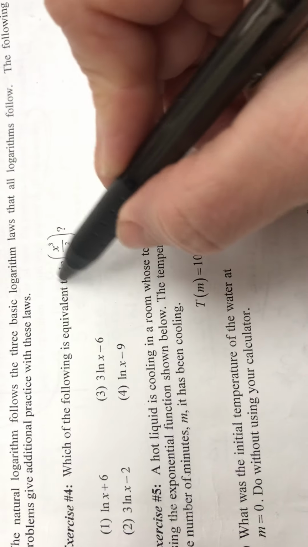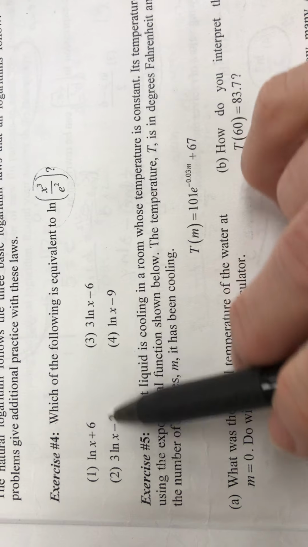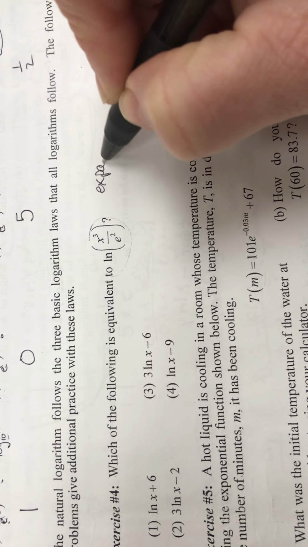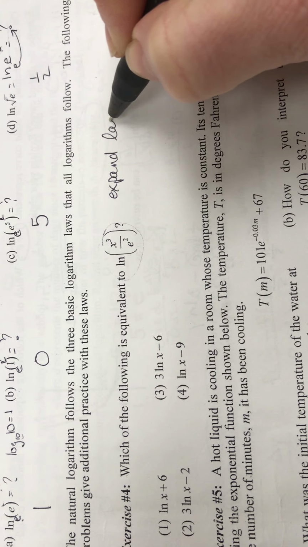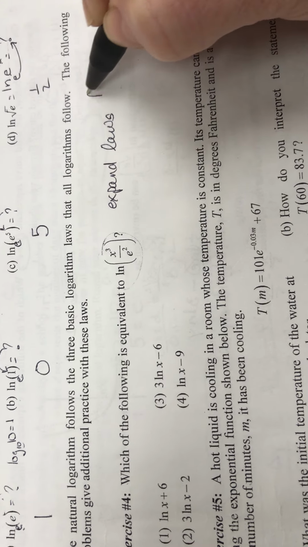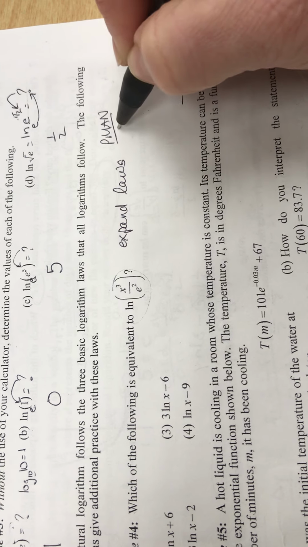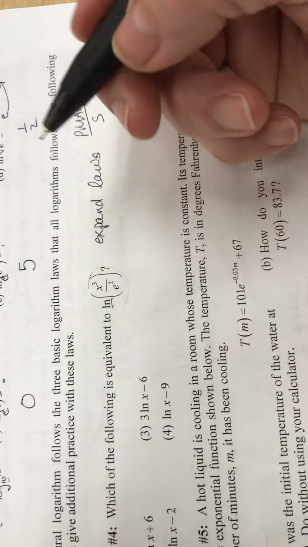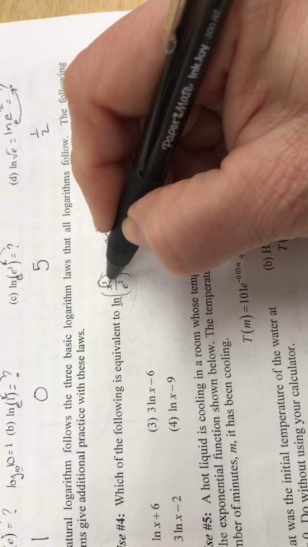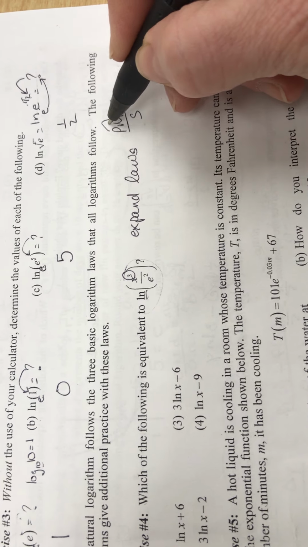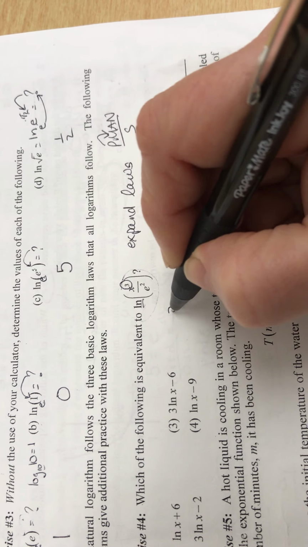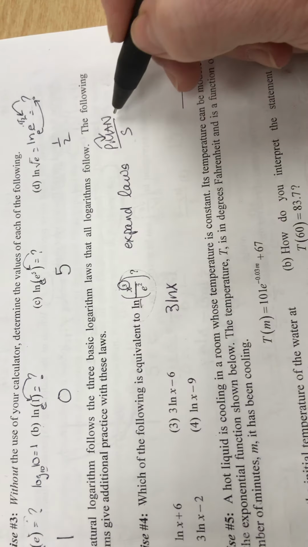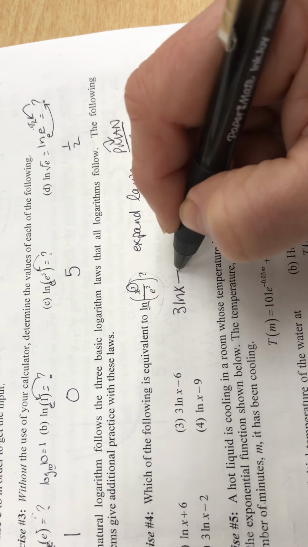So this right here, if you notice, all of a sudden it's getting written differently. So what we're trying to do is expand using our laws, okay? The P-man over S that we learned the other day. So just because it says ln doesn't mean anything. You're going to just use ln instead of log. So an exponent is a power. A power means multiply. Multiplication we always put in front. Division means subtraction, so minus.